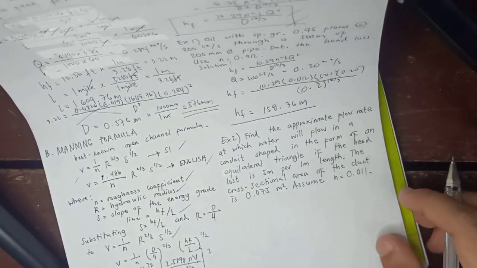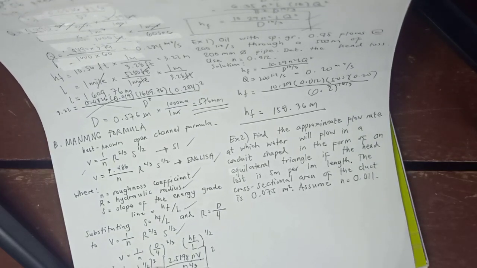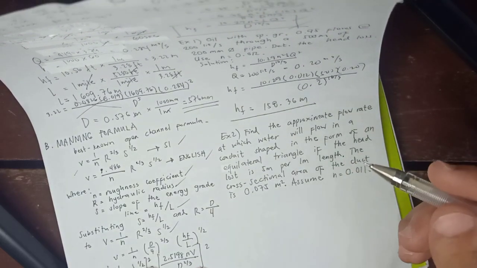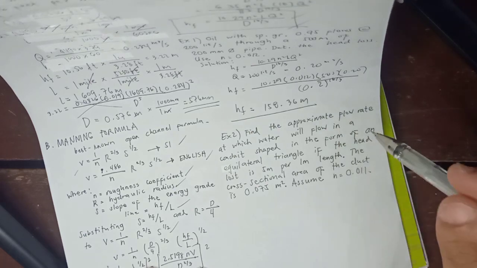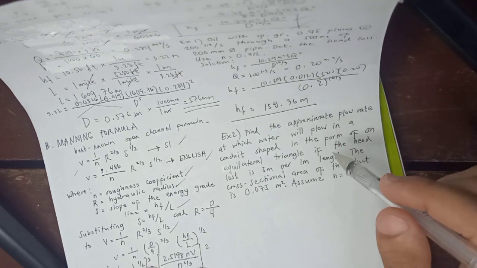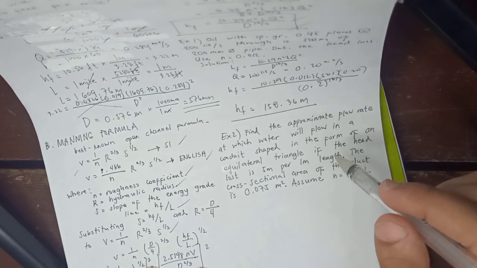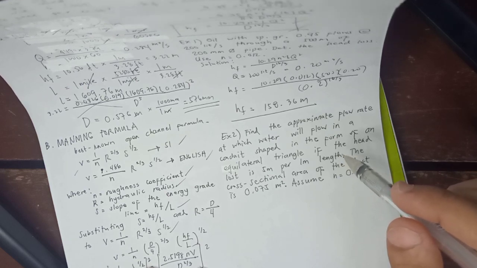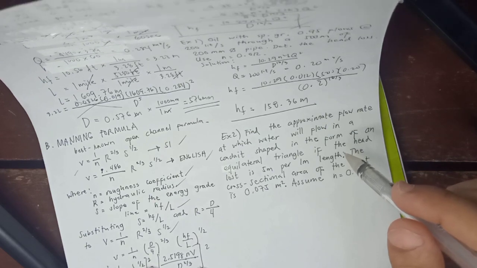So the second example. Find the approximate flow rate at which water will flow in a conduit shaped in the form of an equilateral triangle if the head loss is 5 meters per 1 kilometer length. The cross-sectional area of the duct is 0.075 square meter, and we are instructed to use the roughness coefficient of 0.011.